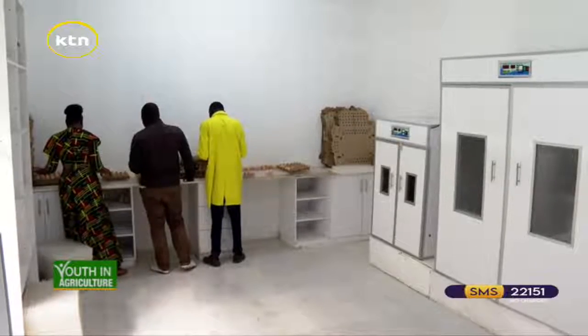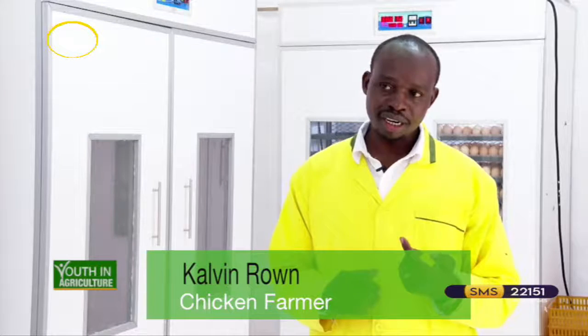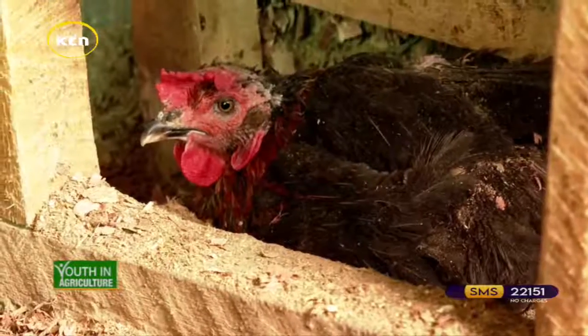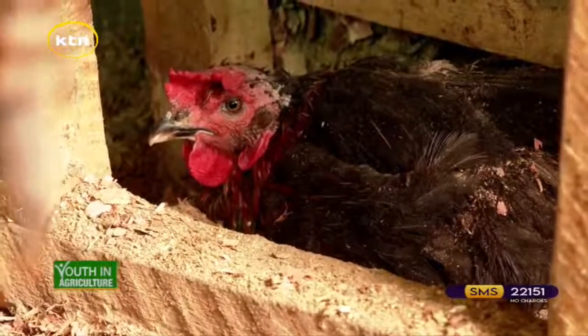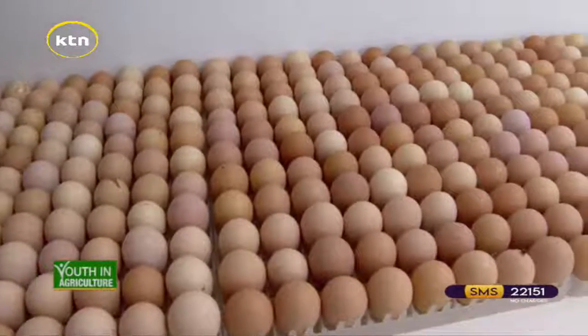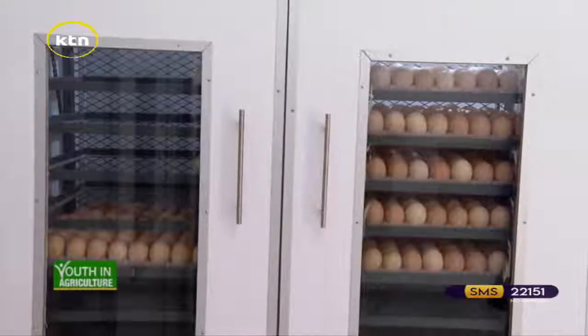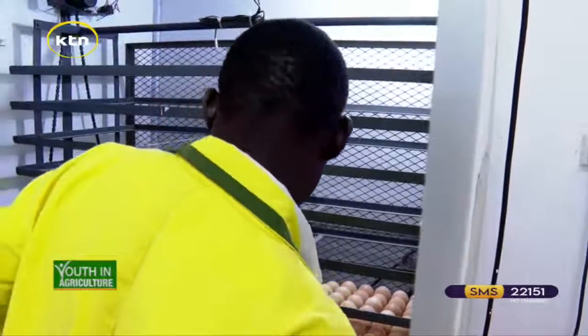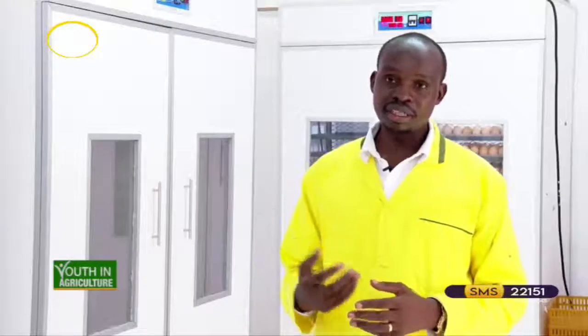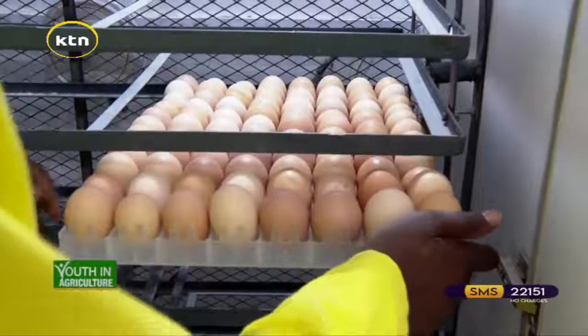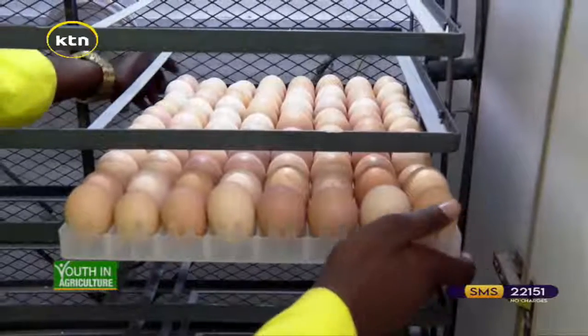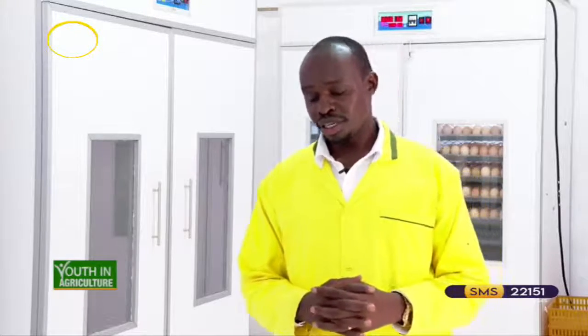And machines can take different capacity compared to a chicken. Most chickens can take up to around 14 eggs, but most of them are 8 or 10. So if you have a lot of eggs and bring them to a machine, we have different capacities: 1,000, 4,000, 6,000. So machines will help you to get more chicks at once compared to a chicken.